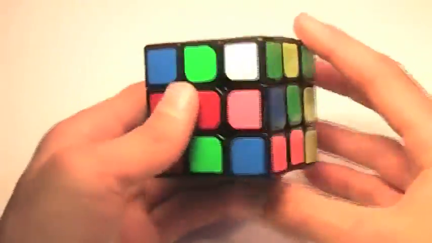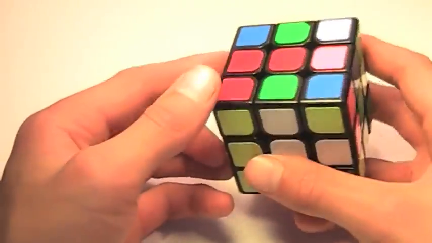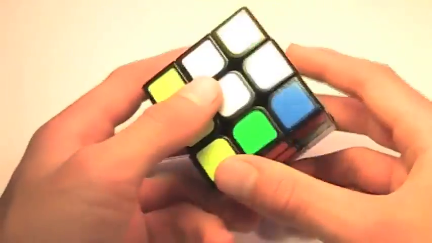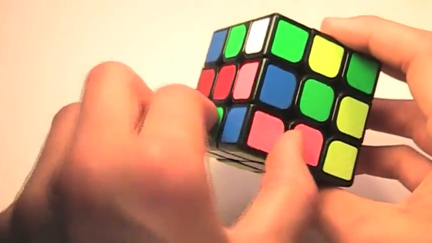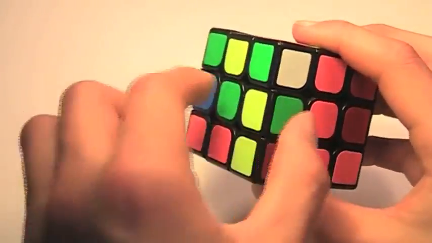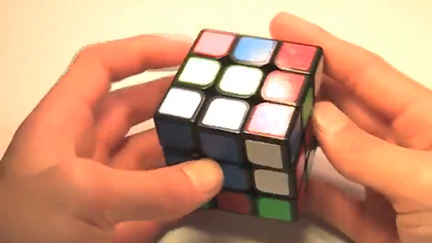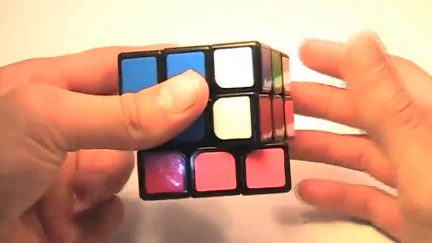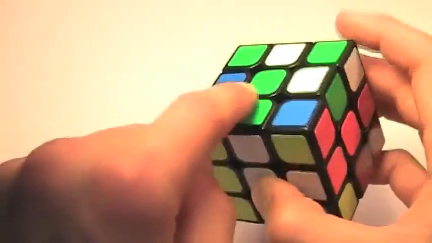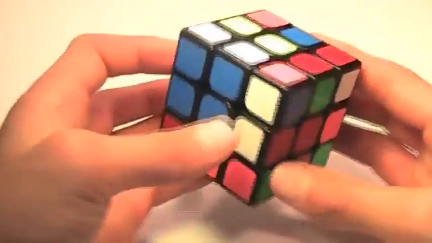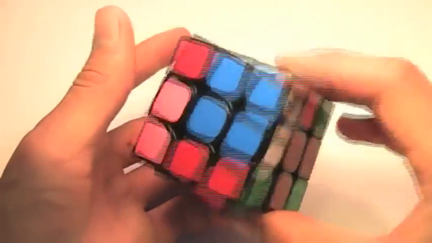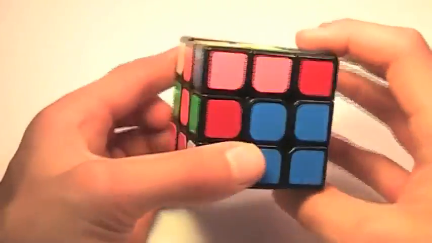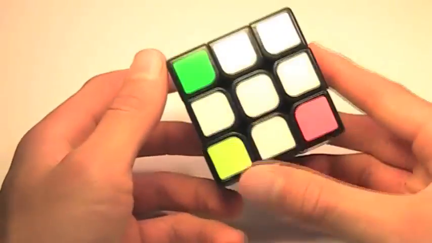Okay, so this last cross here that we're going to do is actually very simple. As we can see, both of these pieces are left to right. The green and orange are left to right. So what we could do by starting out is just simply do a D. And then we'd move both of those pieces so they're in their correct position. Next we can just bring this up and do an F2 to get this piece up. So that solves our white cross.